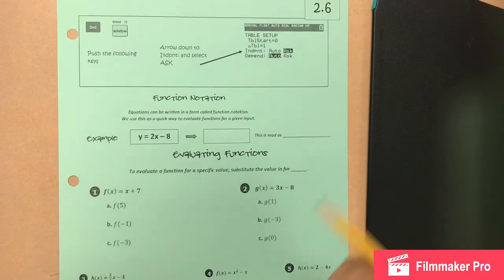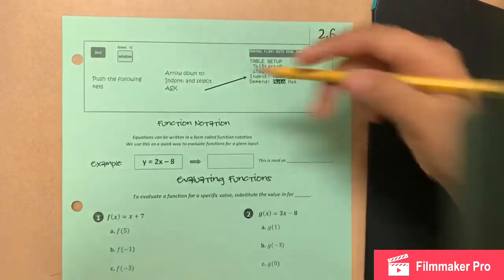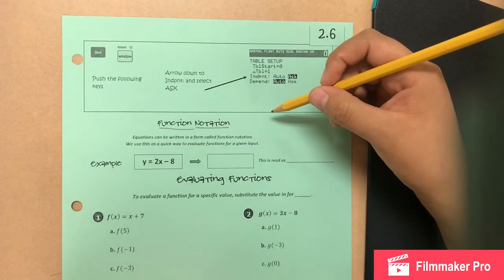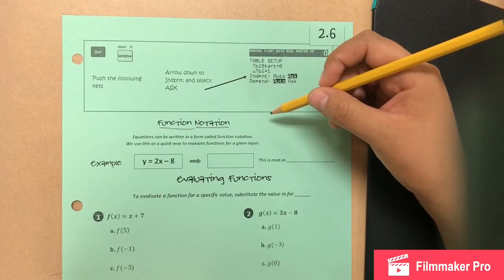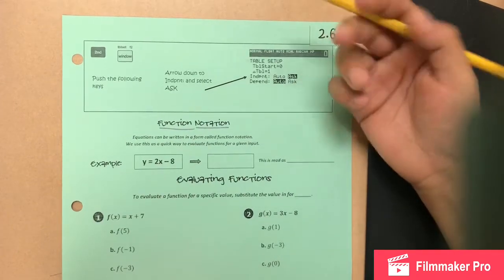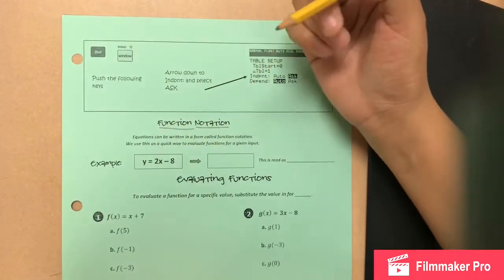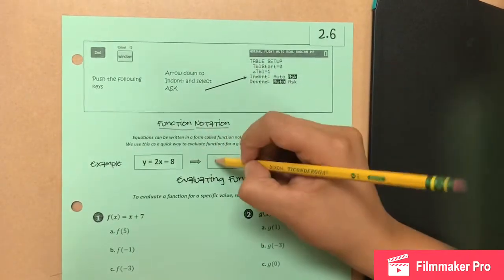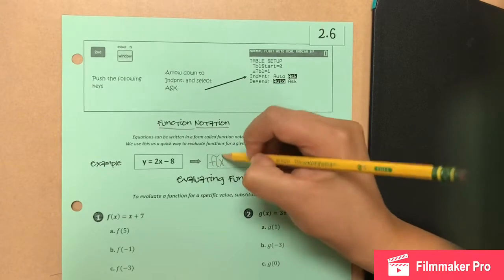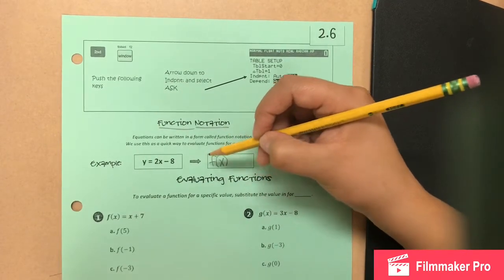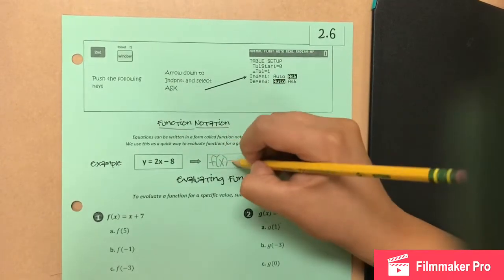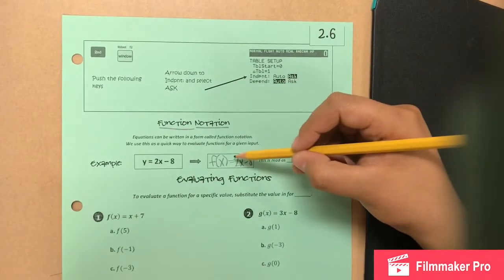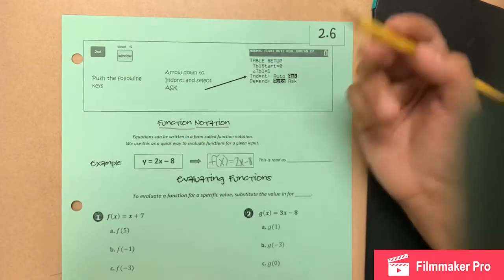Okay, so going over our next lesson, we are introducing something new called function notation. Function notation is another way that an equation can be written. For example, we are used to seeing y equals 2x minus 8, but in function notation form, instead of y, they'll use f of x, a function of the value of x, equals 2x minus 8. So it's the same exact equation, but you'll see it written as f of x instead of y.